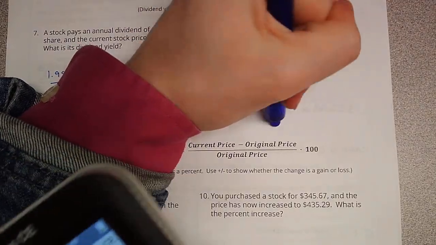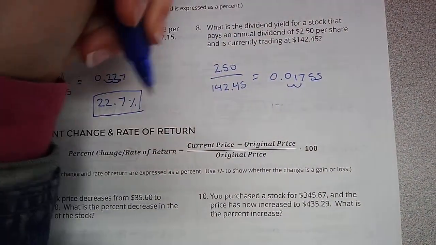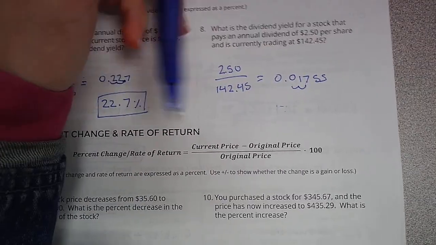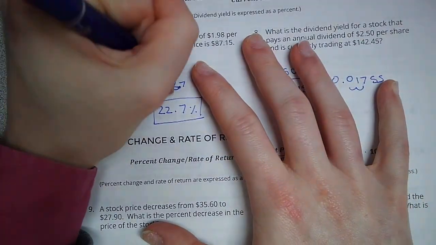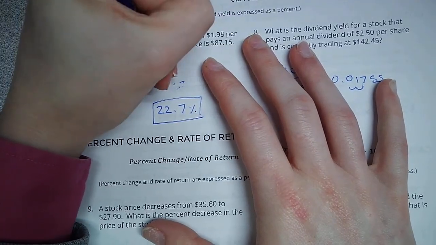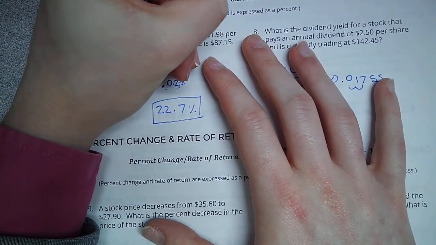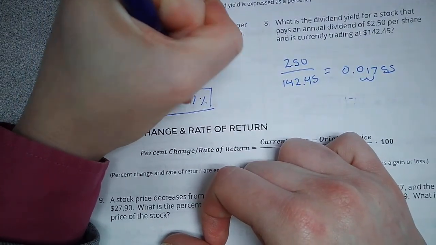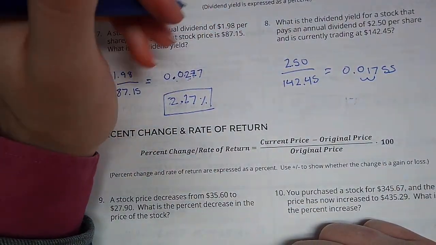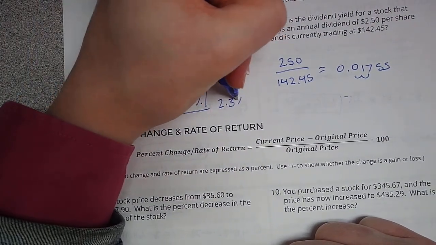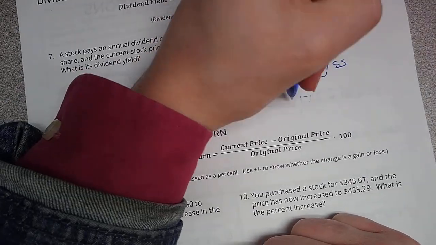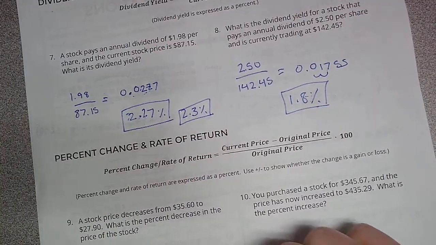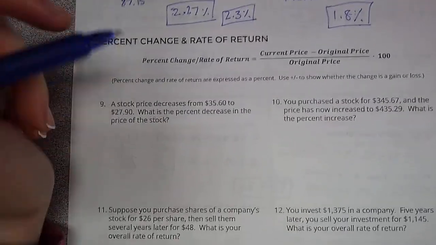I made a mistake. It's my bad. I wrote 0.22, but in my calculator it actually says 0.0227. So your answer should be 2.27%, or 2.3%. Either way is correct. If you prefer this, that's fine too. So here, it should be 1.8 or 1.76. Either way is fine. Percent. That seems a lot more accurate.